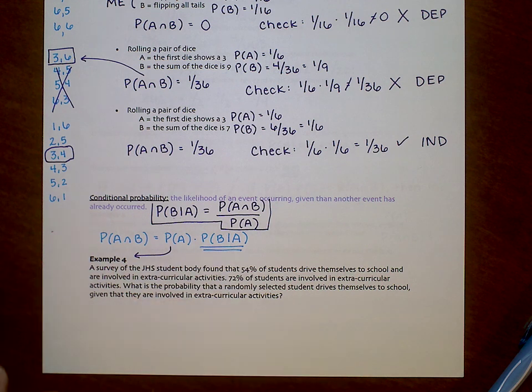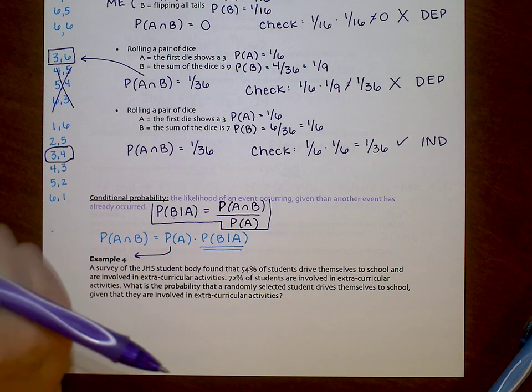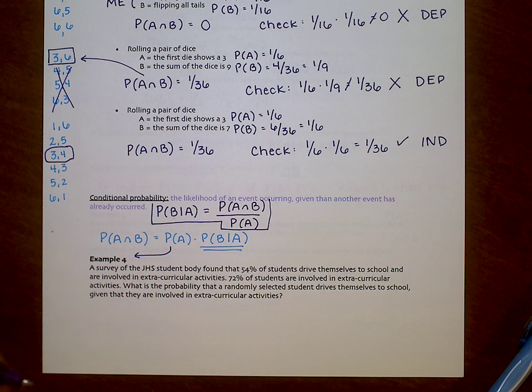So let's look at this example 4. We surveyed the JHS student body and found that 54% of students drive themselves to school and are involved in extracurriculars. 72% are involved in extracurriculars. What is the probability that I select a student that drives themselves to school if I'm only choosing from students who are involved in extracurriculars? I'm not asking for the probability that just any student at JHS drives himself to school. I'm limiting my scope to just the students involved in extracurriculars.